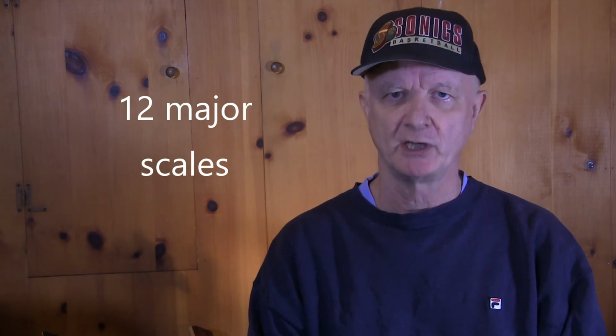As we learned in video number 1, there are 12 notes in music. We can start on any of these 12 notes and play a major scale. Therefore, there are 12 different major scales. Each major scale will have a unique set of 7 notes. However, they all have this same do, re, mi, fa, sol, la, ti, do sound, just starting and ending in different places.